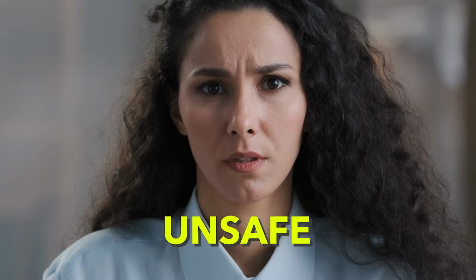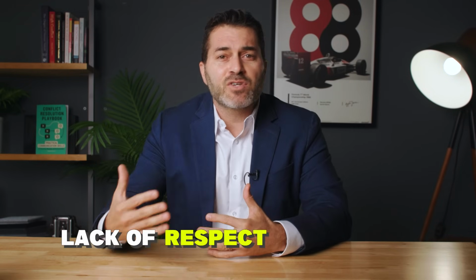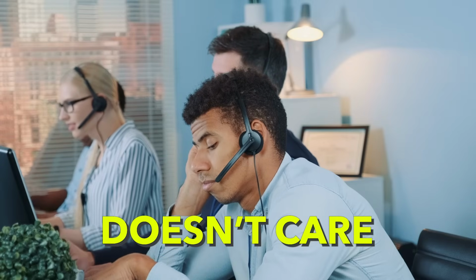To de-escalate, we first need to clearly understand what tends to escalate people. The 3 most common sources of emotional escalation are someone feels unsafe, they feel disrespected, or they have a problem and they feel like the person they're talking to doesn't care. So that's a real or perceived lack of safety, lack of respect, or lack of care. When we're talking about customer de-escalation techniques, the last one is typically the most common source of customer escalation.